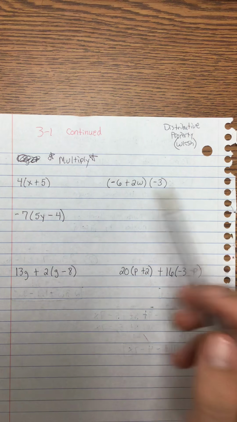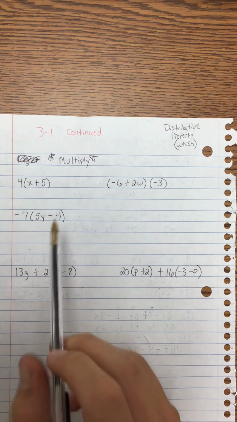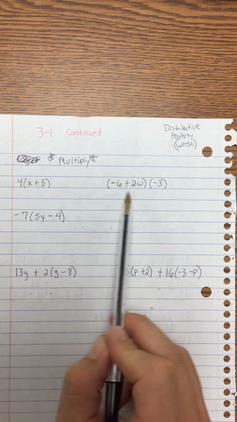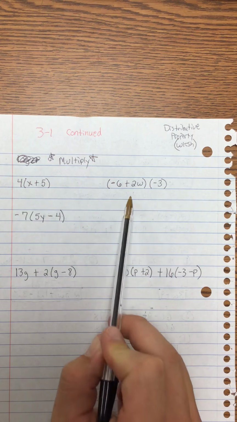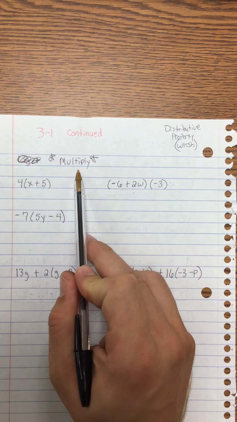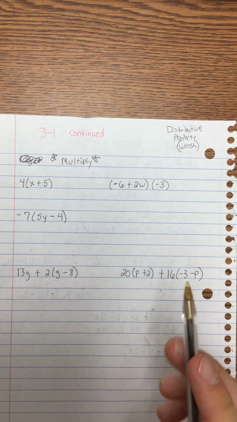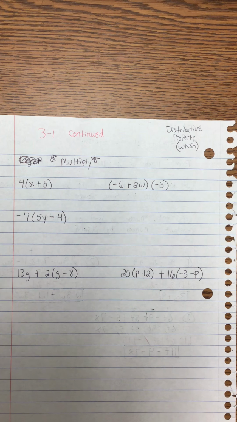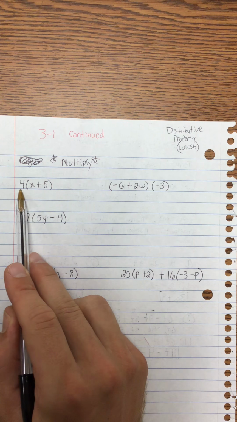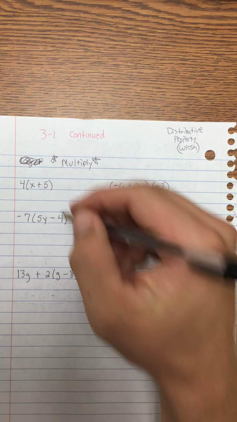So in the distributive property, we are multiplying. And what you're going to do is find the number that's by itself. So these are your more basic distributive property problems, these three. You're looking at the number that's all by itself, on the outside of the parentheses, and you are going to multiply that number through each term inside the parentheses. So in this example, my 4 is the number that's by itself, so I need to take this 4 and multiply it through each term in the parentheses.